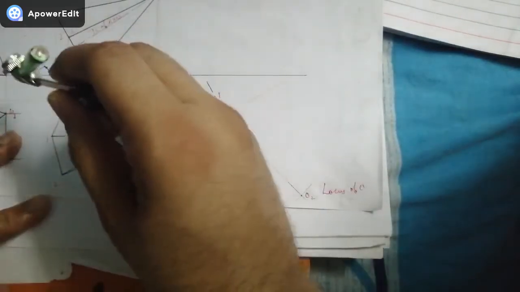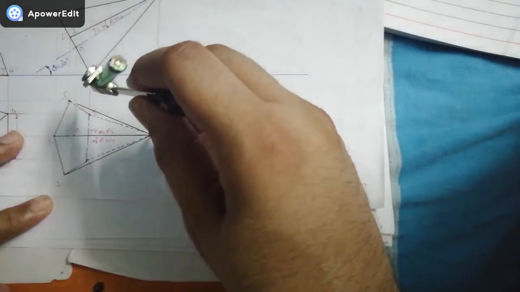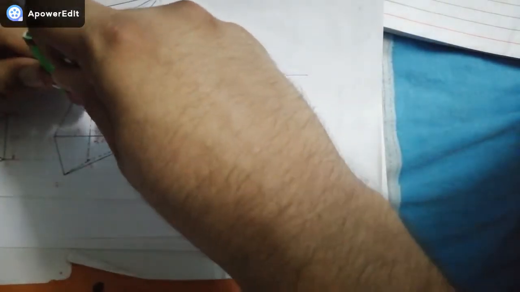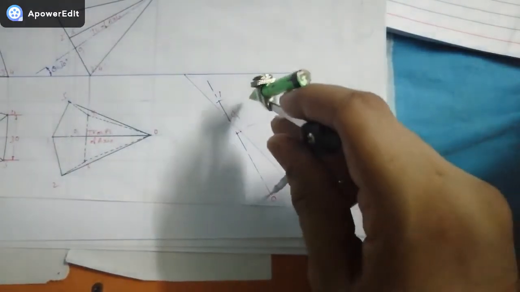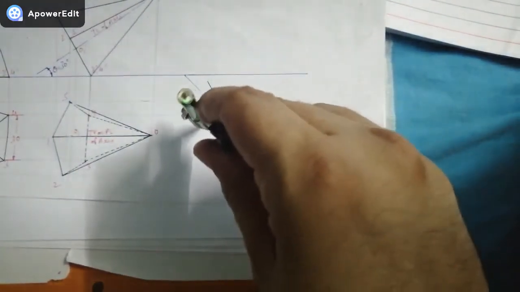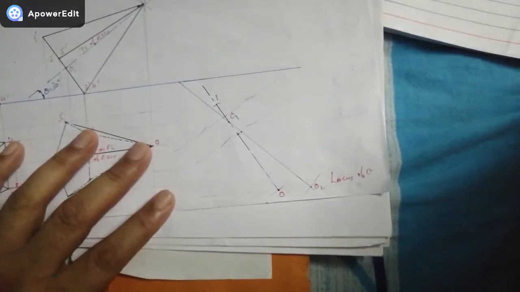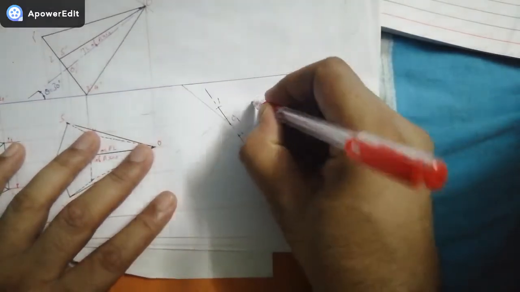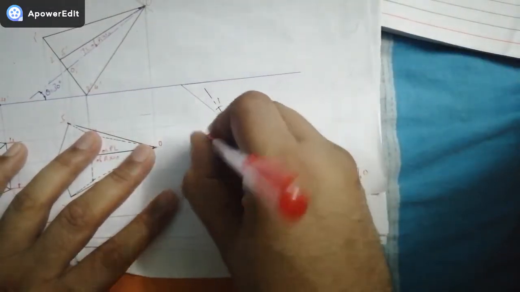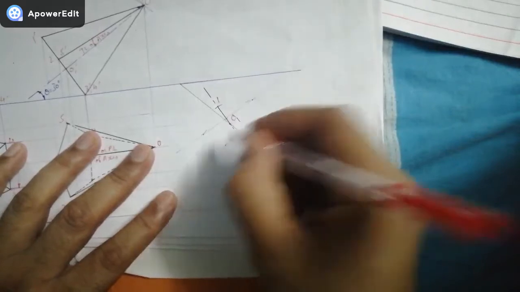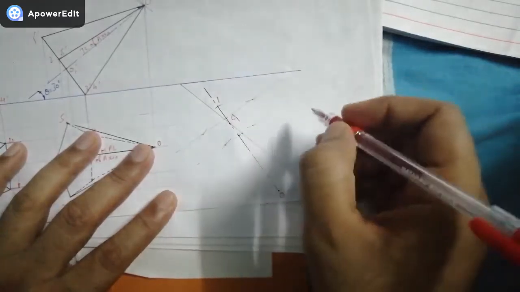Okay, and again from here, let us see how the distances 5 and 2 will be plotted. So from here, this will be 5, this will be 2. Okay, so once I get these points, my dear friends, I'll be plotting those points very easily, so that I can get these points one by one.